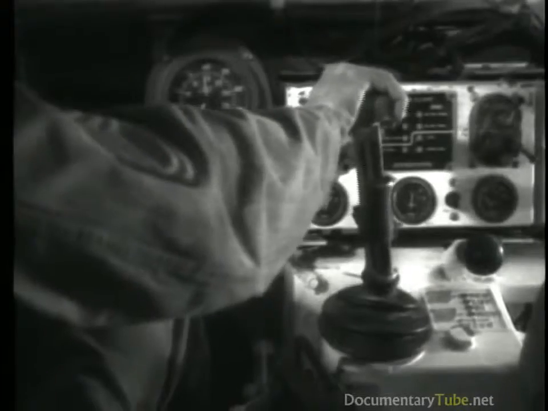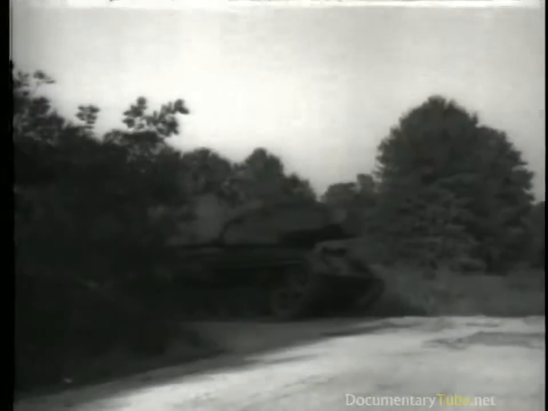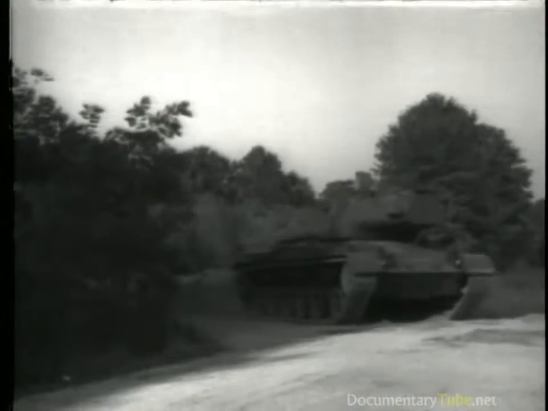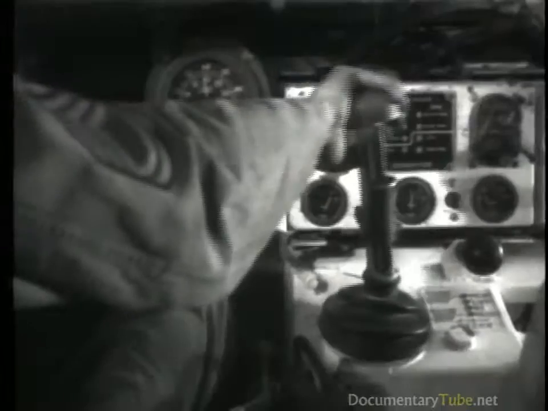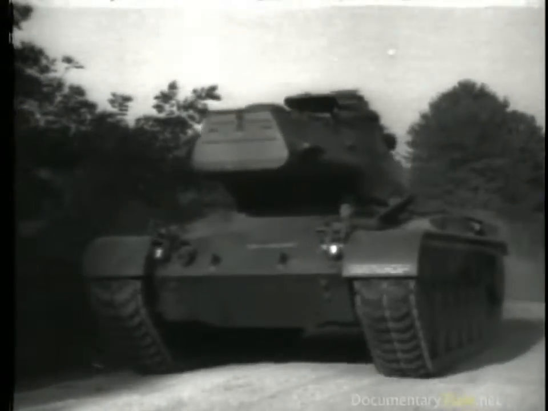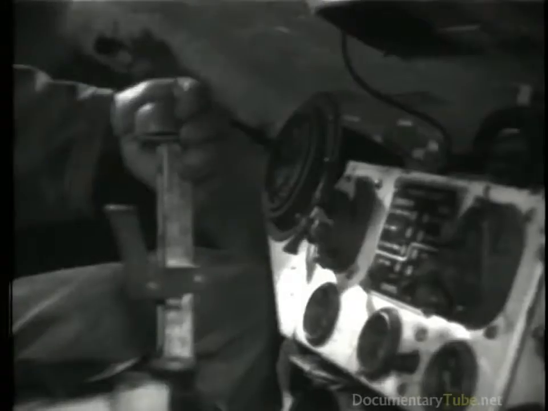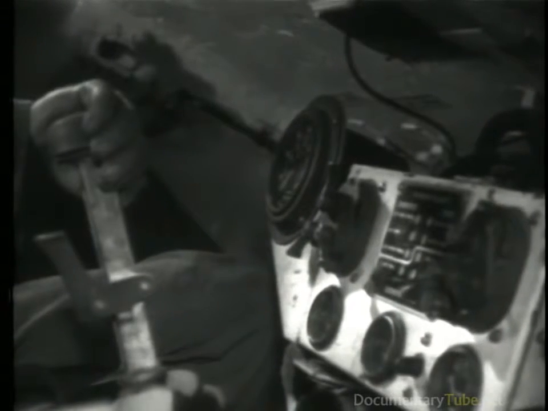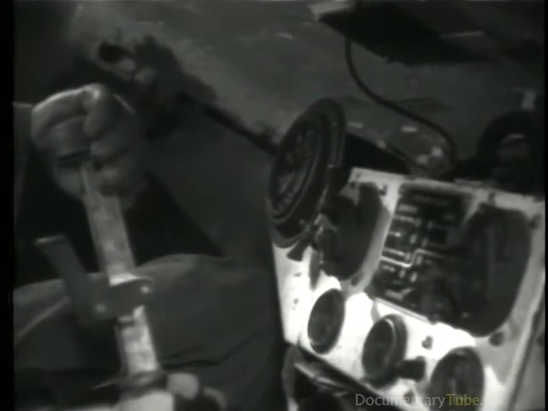Just a slight push of the wobble stick to the right and 50 tons of steel obediently turn in that direction. Any movement of the wobble stick gets a response from the tank because it hydraulically controls clutches and bands inside the transmission with practically no more effort than was used to apply the clutches and bands on the model.